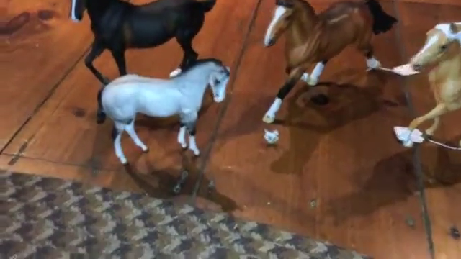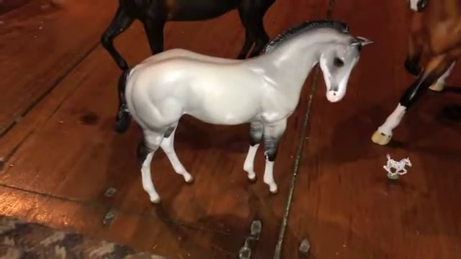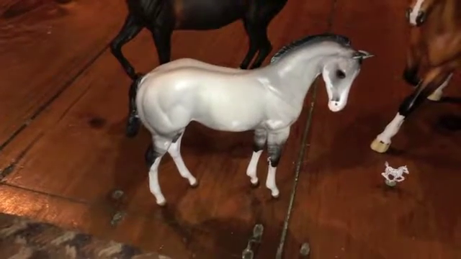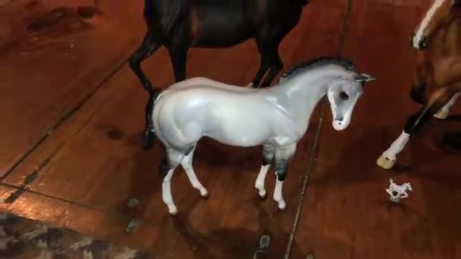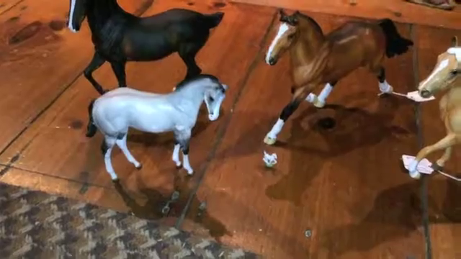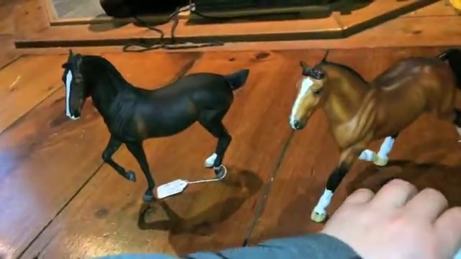Meaning, this little Peter Stone weanling is original finish. I bought her from the Peter Stone Company, and she has not been altered in any way, shape, or form since she has come to me. So that is the term for original finish. And then we'll move her over.